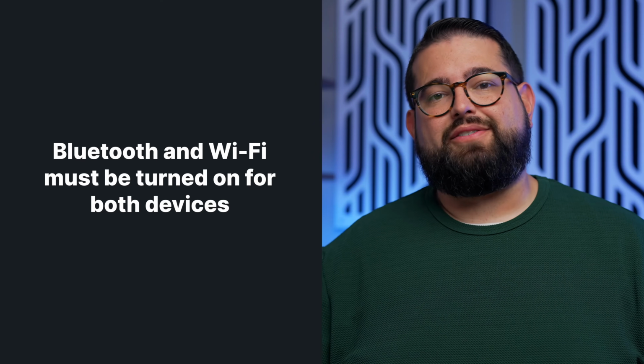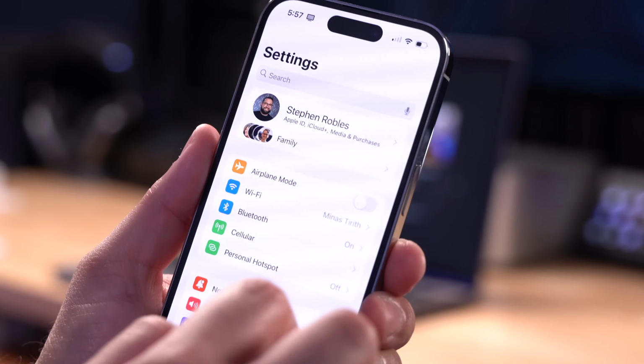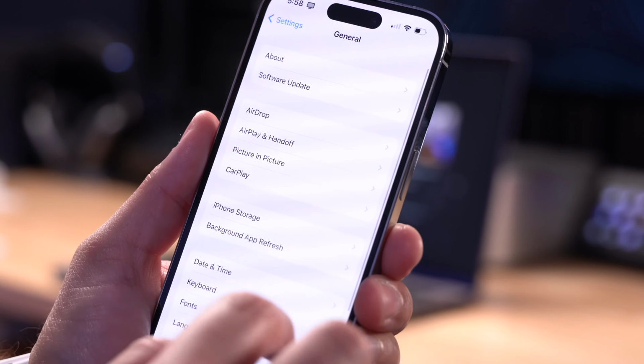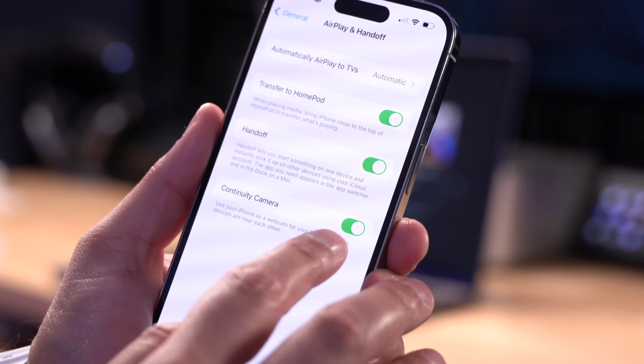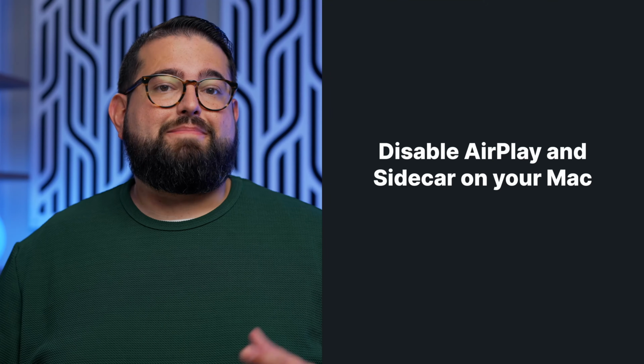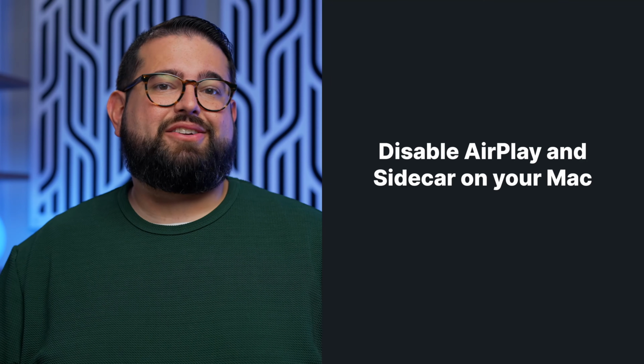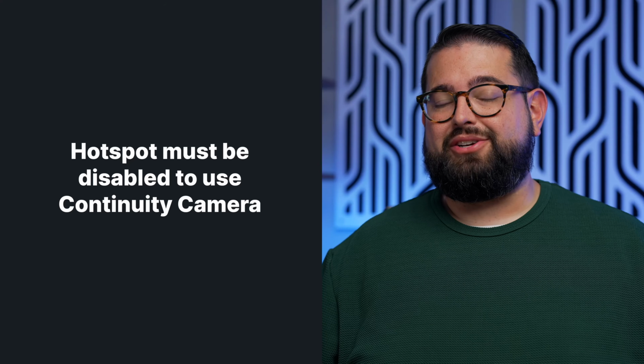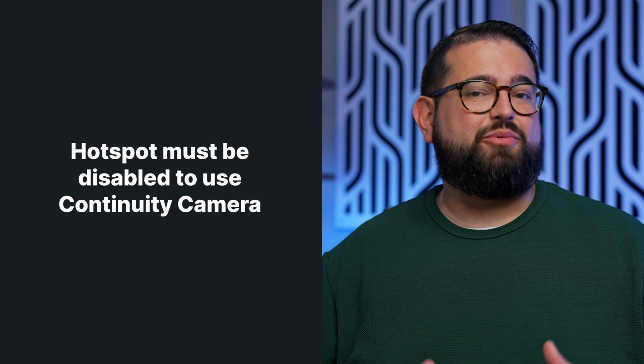And if your iPhone is still having trouble, go to the Settings app on your iPhone, General, and then AirPlay and Handoff. Scroll to the bottom and make sure continuity camera toggle is on. Finally, make sure your Mac is not using AirPlay or Sidecar while you're trying to use continuity camera. And if you're still having issues, try connecting your iPhone to your Mac with a cable. When you connect it to your Mac, you'll see a pop-up asking you to trust the device. Make sure you trust the device on your Mac, and you should be able to use it wired that way. You also can't be hotspotting with your iPhone and use continuity at the same time. So if you're hotspotting to your laptop or other computer, continuity camera will not enable.